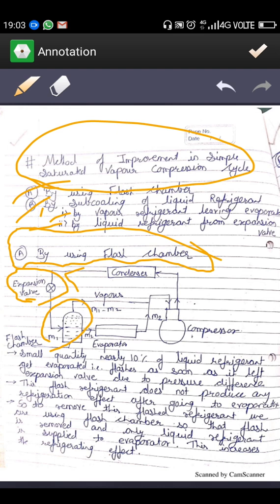So what we are doing is removing this flash vapor before it enters the evaporator, so that only liquid enters the evaporator and absorbs more heat. More cooling effect is produced in the evaporator, and the performance of this refrigeration system increases, and this removed flash vapor is passed to the compressor directly.